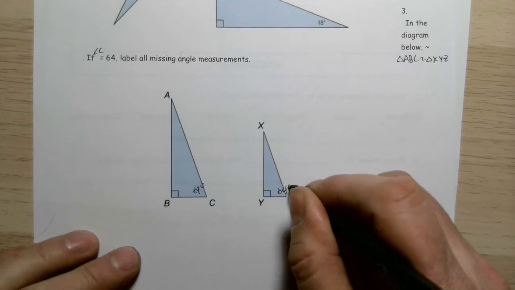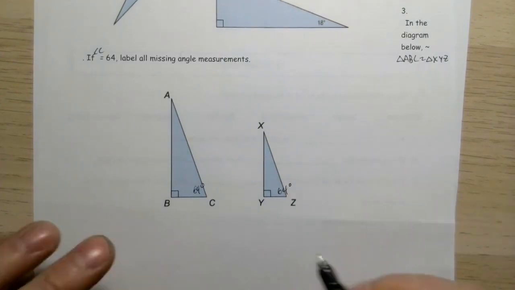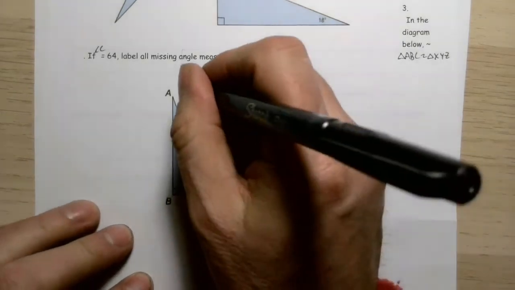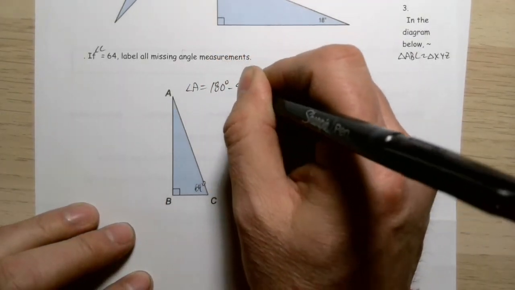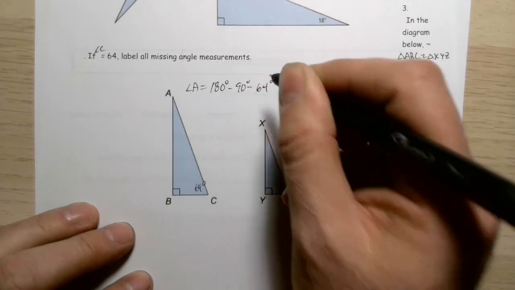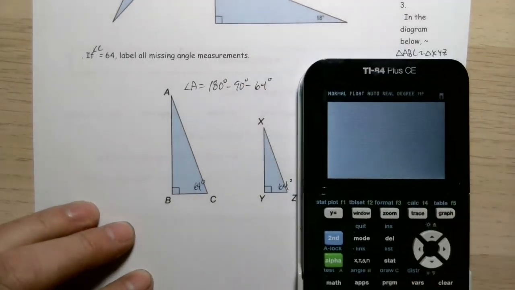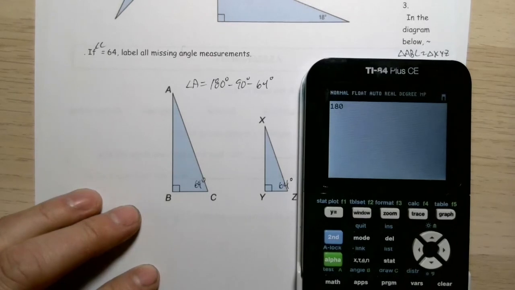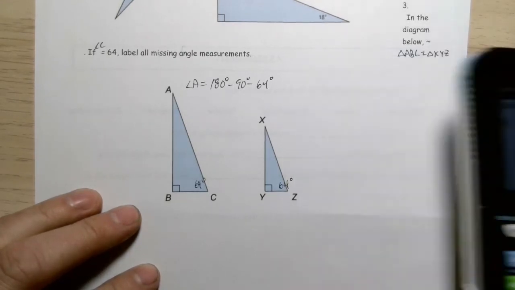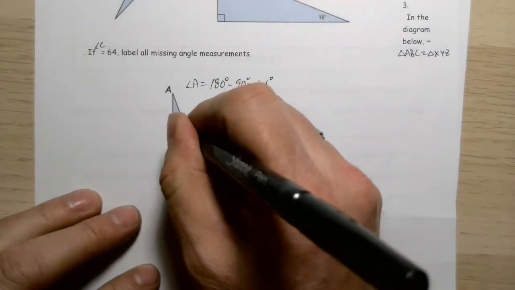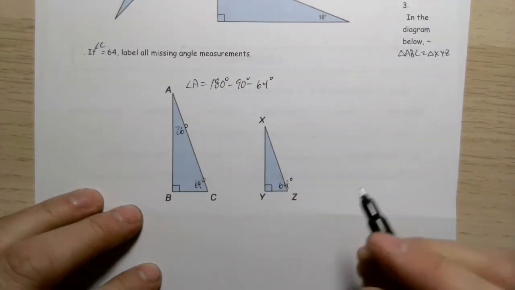It's going to be 64 degrees. Now, to figure out what A is, angle A is going to be 180 minus 90 minus the extra angle that I've got there, the 64. So 180 minus 90 minus 64, and I'm left with 26. So angle A is 26 degrees.